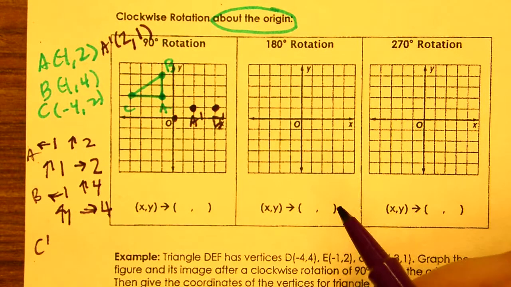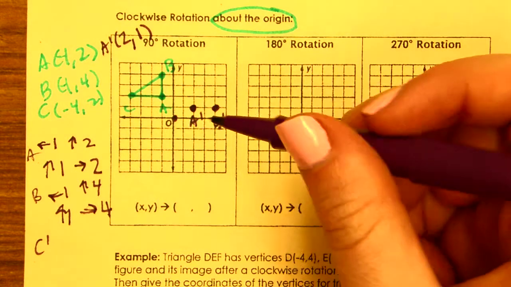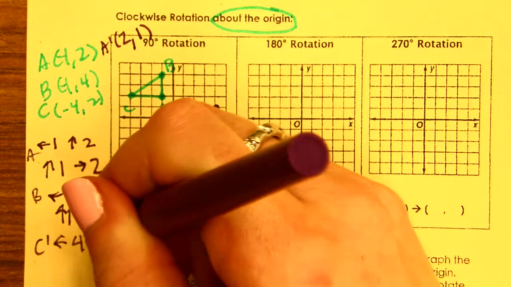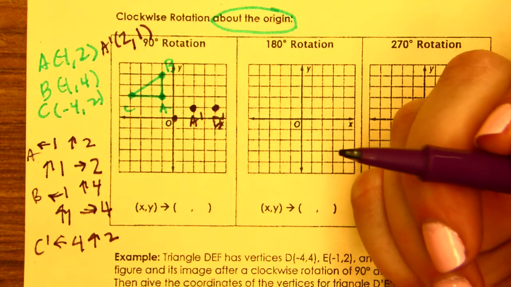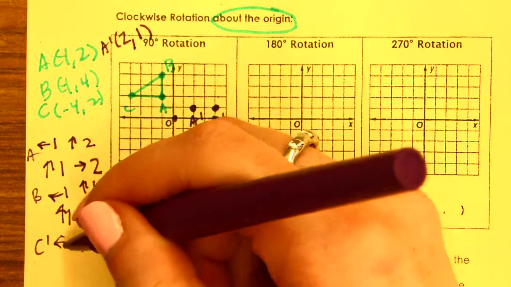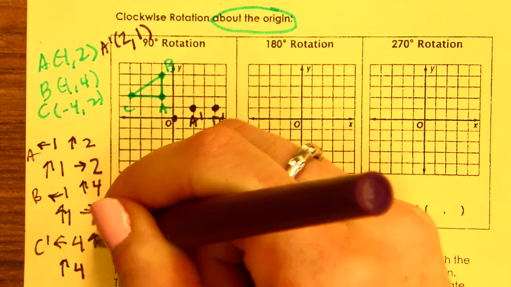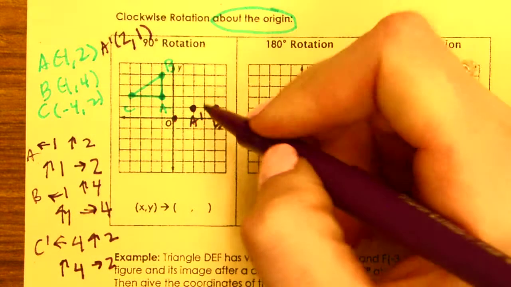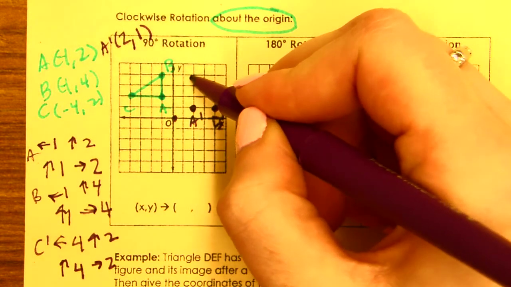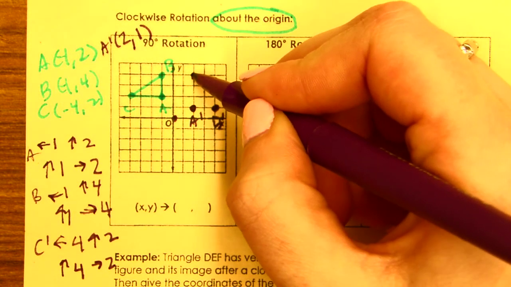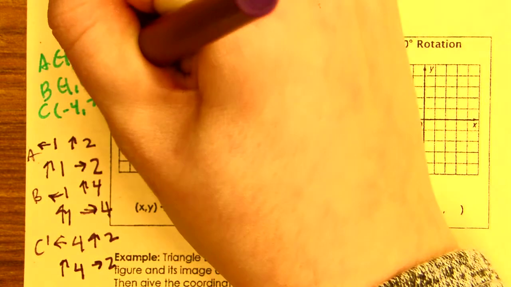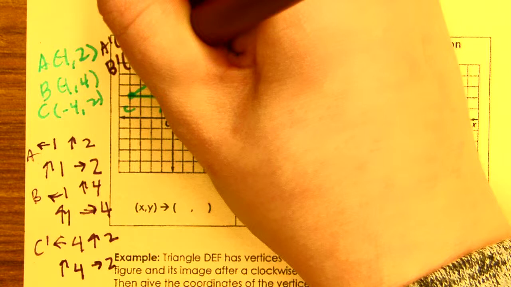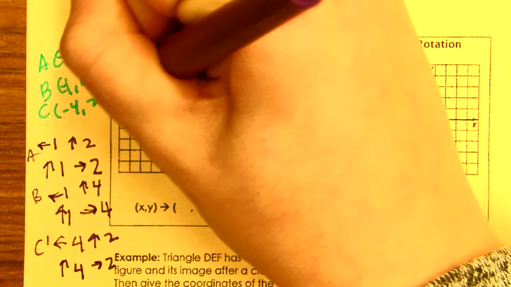And then for C, we start at the origin. We go to the left 4, up 2. So to get to C, 90 degrees from to the left is up, 90 degrees from up is to the right. So I'm going to go up 4, to the right 2, and there's C prime. So B prime is at 4, positive 1, and C prime is at 2, positive 4.